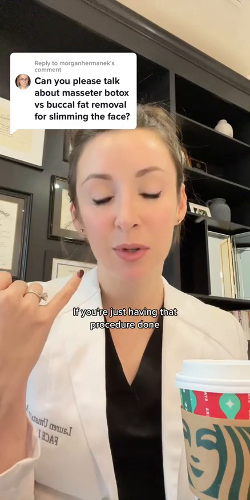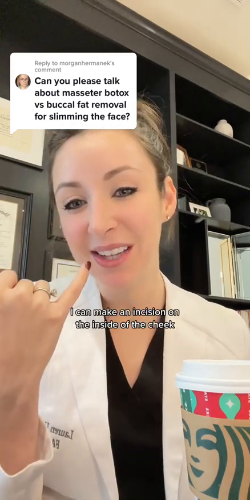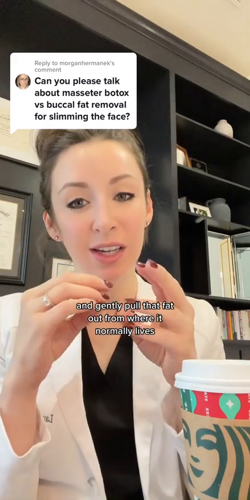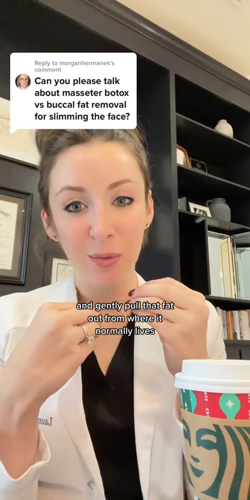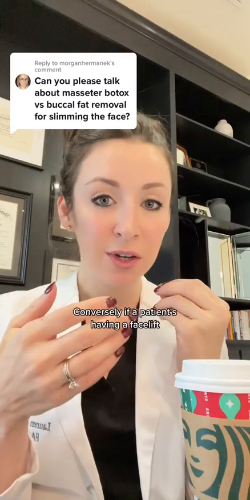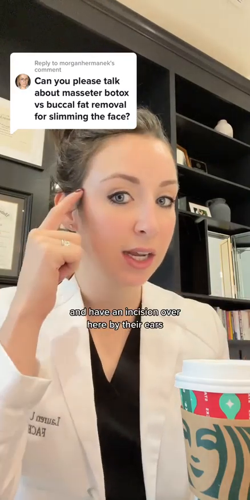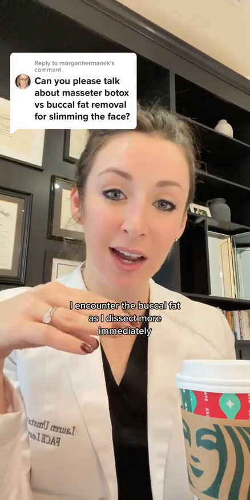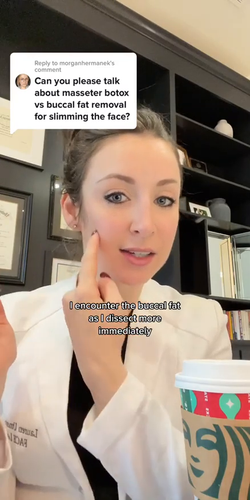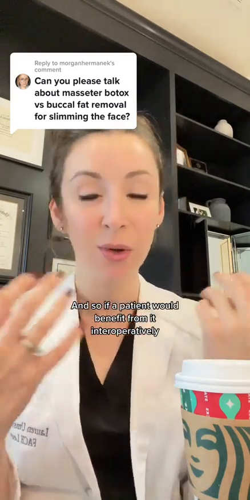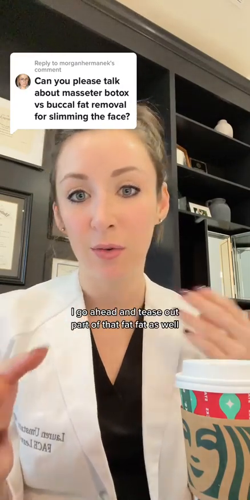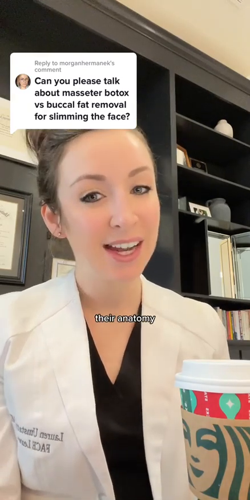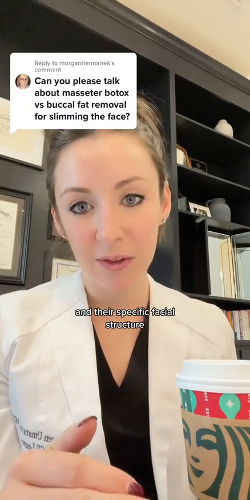If you're just having that procedure done, I can make an incision on the inside of the cheek, on the lining of the mouth, and gently pull that fat out from where it normally lives. Conversely, if a patient's having a facelift and has an incision over here by their ears, I lift all that up, and then I encounter the buccal fat as I dissect more medially. And so if a patient would benefit from it intraoperatively, I go ahead and tease out part of that fat pad as well. It really depends on the patient, their anatomy, their specific facial structure.